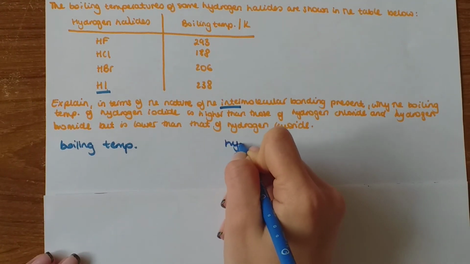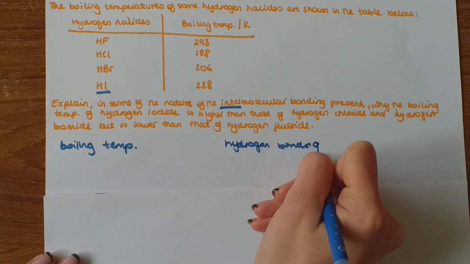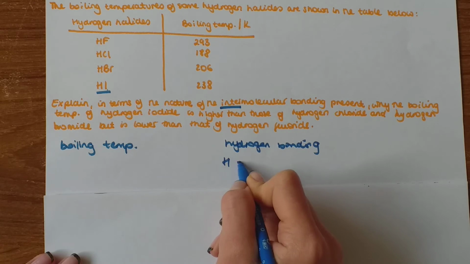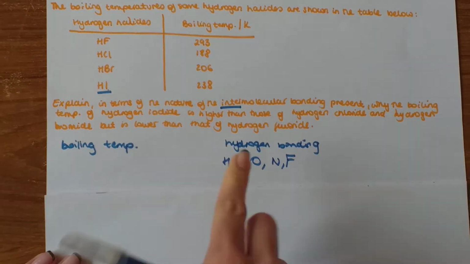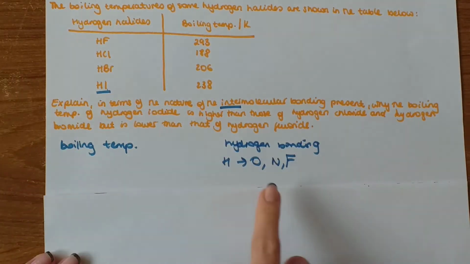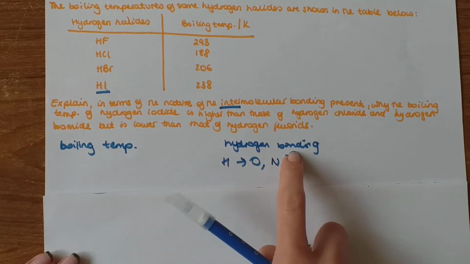Remember hydrogen bonding? I told you that hydrogen reacts with one of these: oxygen, nitrogen, or fluorine. This is what happens here. Hydrogen bonds with fluorine by hydrogen bond.